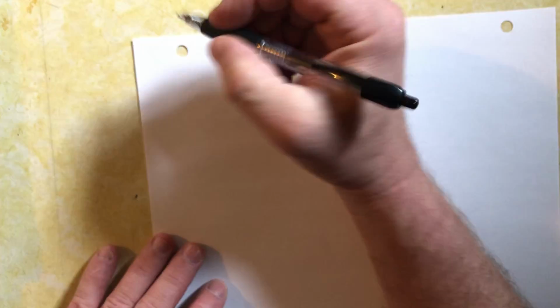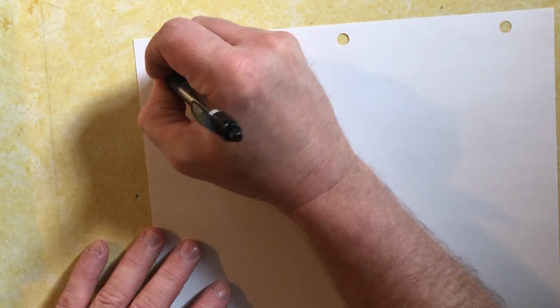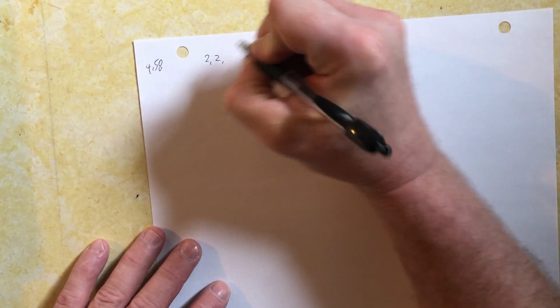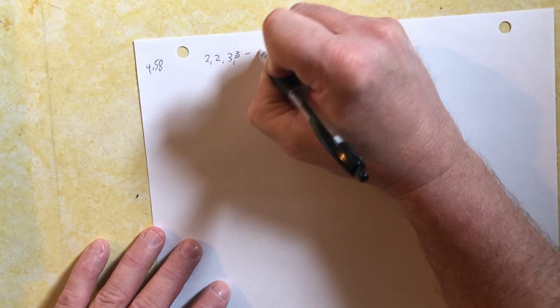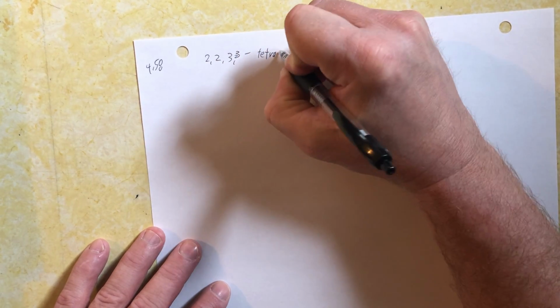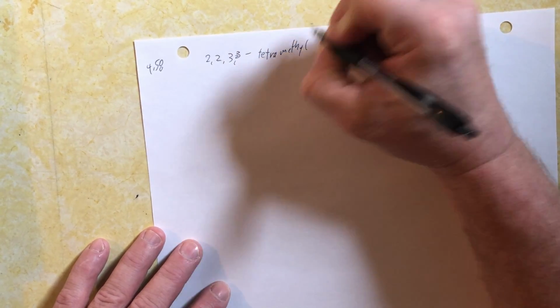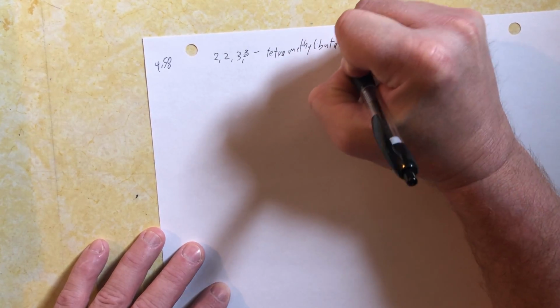Okay, the first question for the week here comes from 4.58, and it's 2,2,3,3-tetramethylbutane. And I wanted to talk about this for a little bit because it's more common than you may realize. It says sketch an energy diagram, determine the energy difference between the staggered and eclipsed conformations.